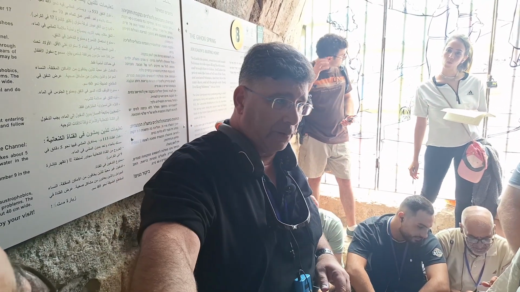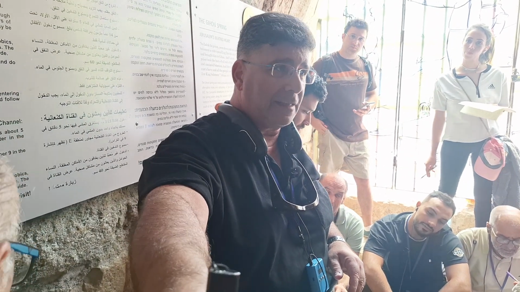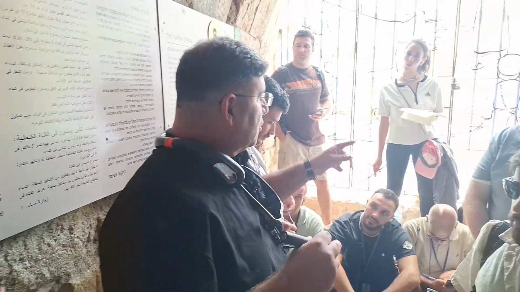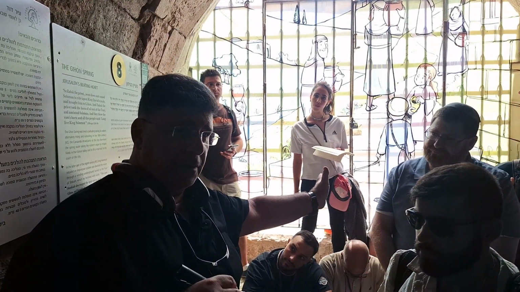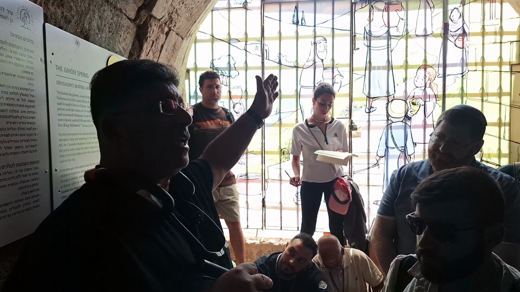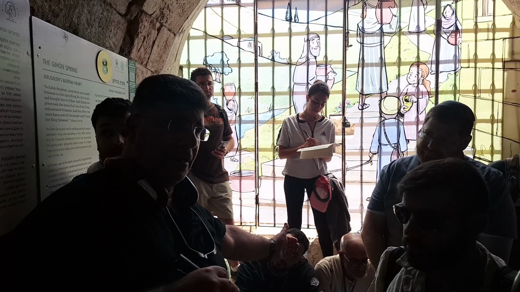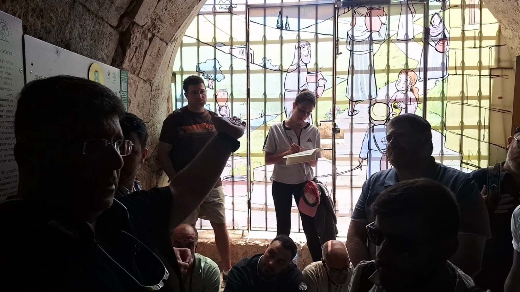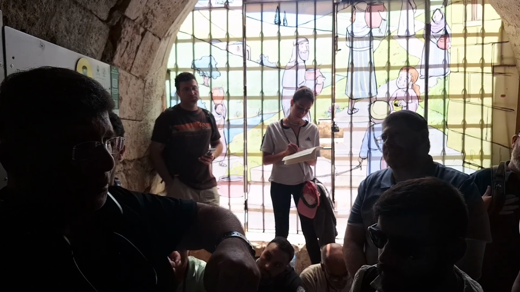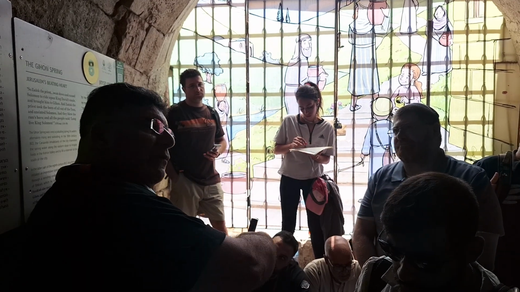You hear the spring, right? Yeah. You can actually see the spring. It's the water down below, right? That's the level of the spring. Outside the spring, that was the valley of Kidron, and it was 15 meters deeper than it is today. So once the earth accumulated in the valley of Kidron, you had to come down to the spring, but originally, when you came out of the spring, you went down to the valley.